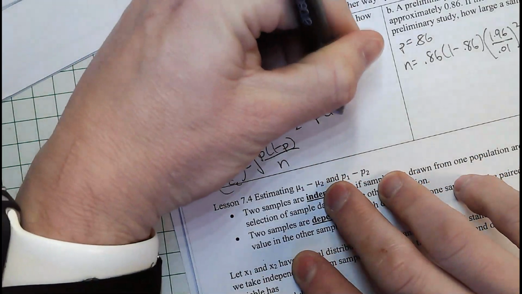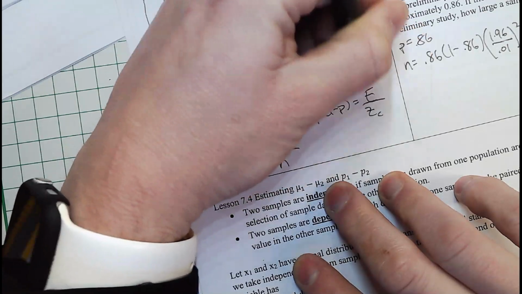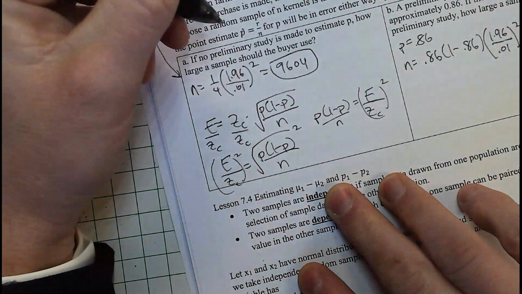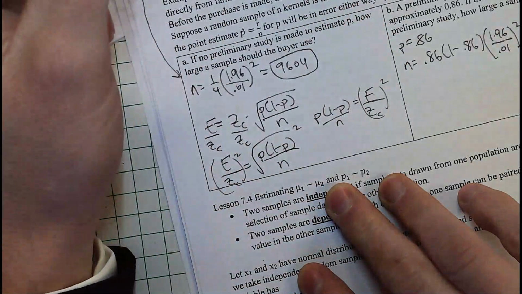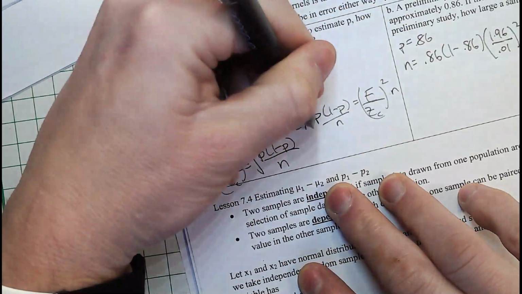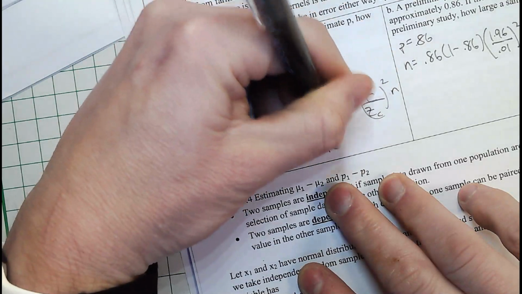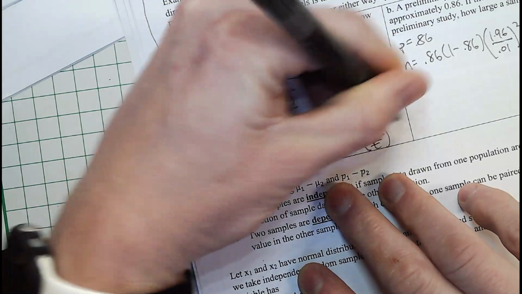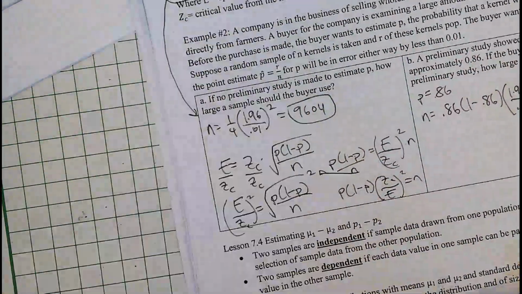This is probably more information than you want to know. E divided by Z of C, squared, equals P times 1 minus P divided by N. Then I could multiply both sides by N, and then divide both sides by this, which is just going to flip it, times Z of C divided by E. So you don't need to know that. That's how you derive the formula. You just need to know the formulas.